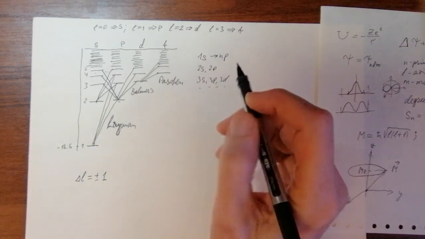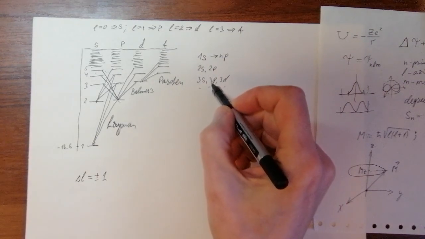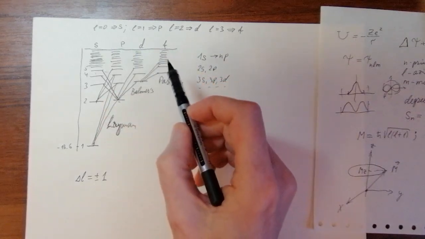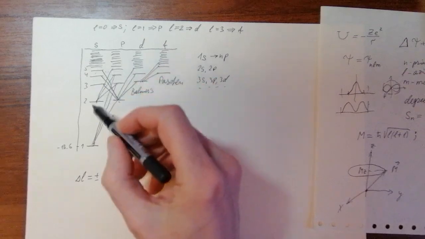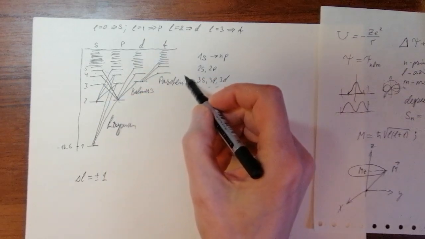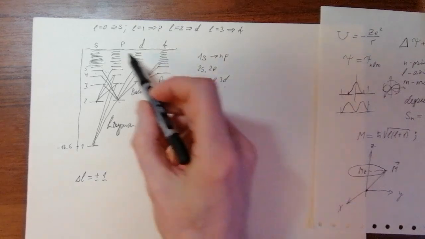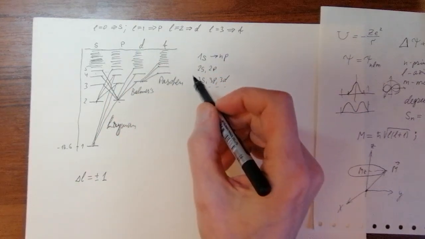So now I can maybe tell you about these letters, not in the hydrogen atom, but in alkali metals, from which these letters came.